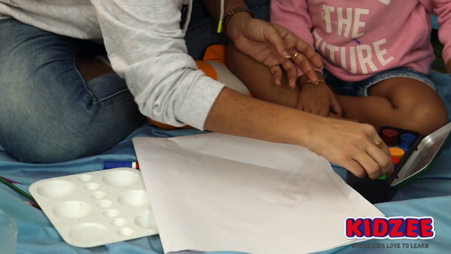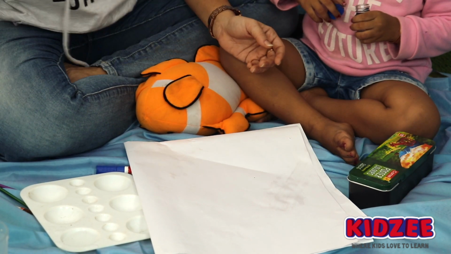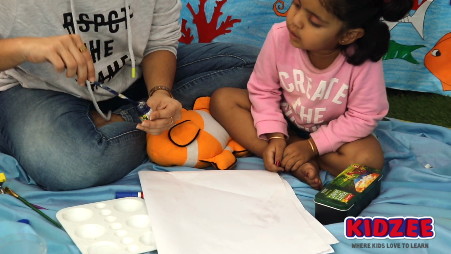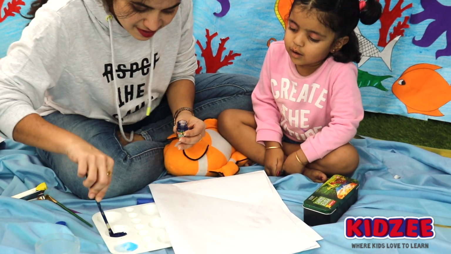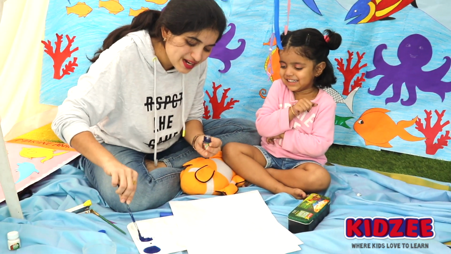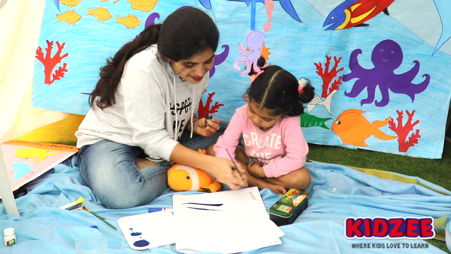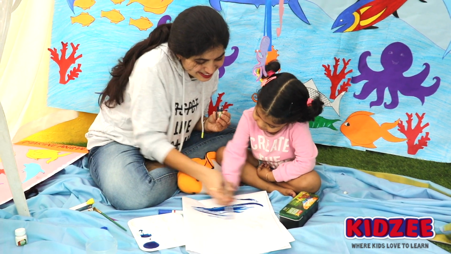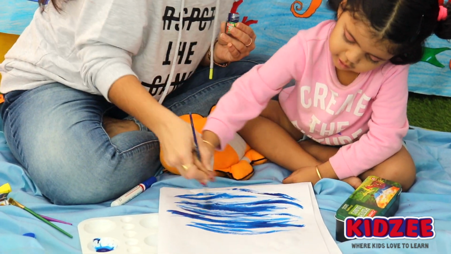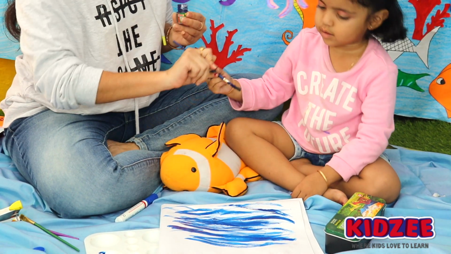So which color? The water is in which color, baby? This one. This is blue color. Blue color. Okay. Let's take some color. Yes, Mommy. Yes, baby. Wow. Can you see this one? Blue color. So paint it. Draw an ocean of water. Wow. What is this? Ocean. Water. Water is in which color? Ocean water is in which color? Very good. Wow, super.